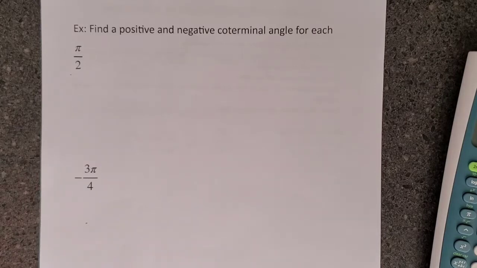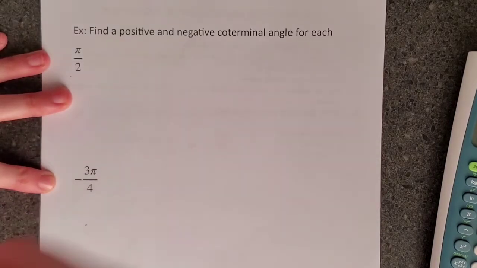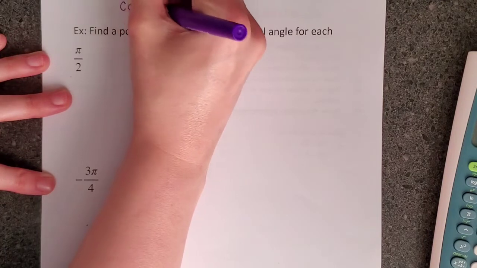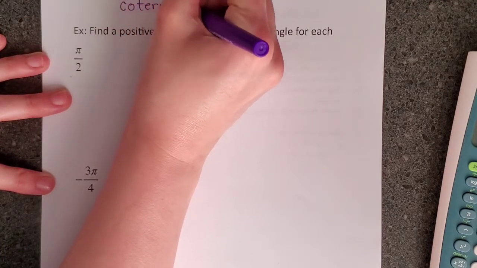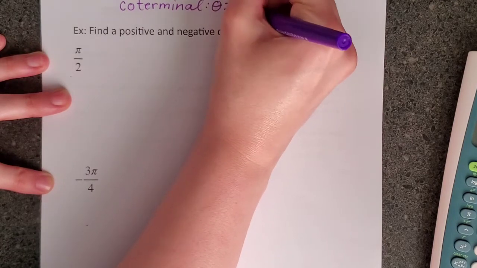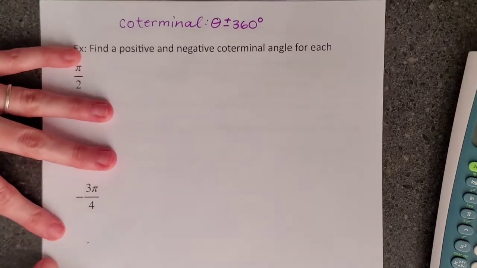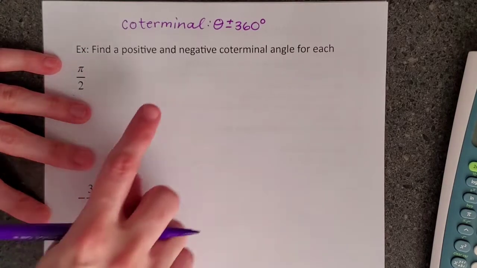So when we were doing coterminal angles measured in degrees, we were adding and subtracting 360. But this time we are measured in radians instead of degrees.